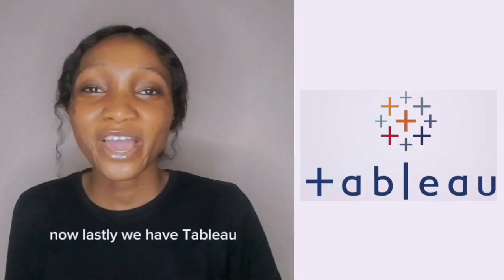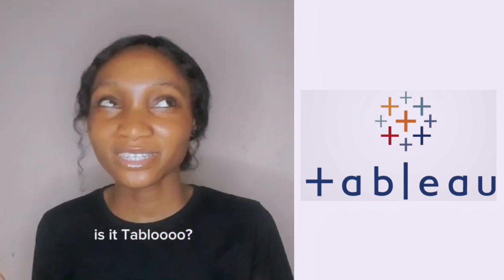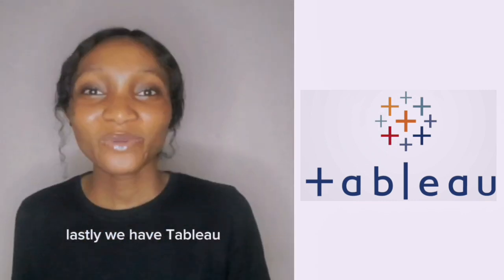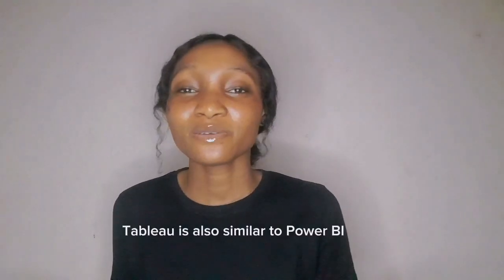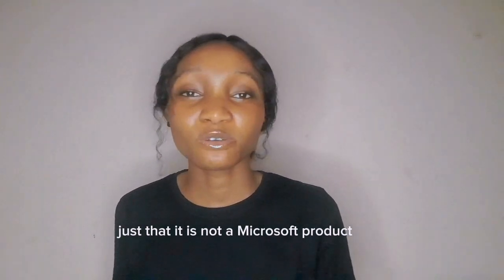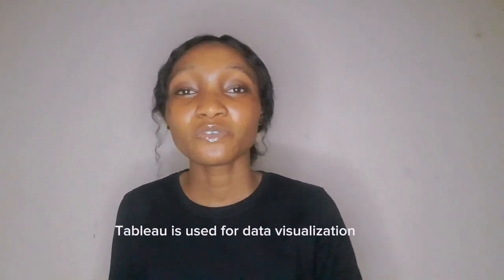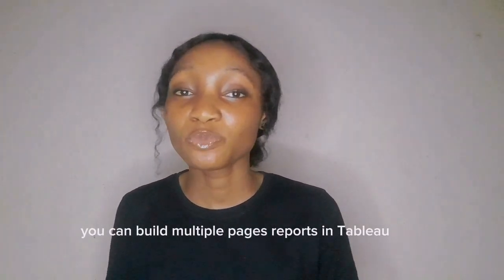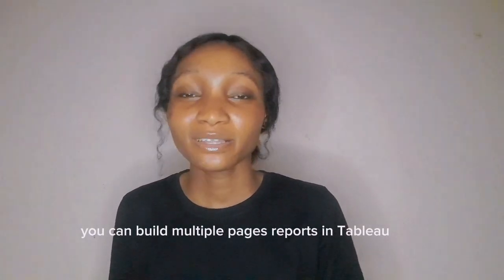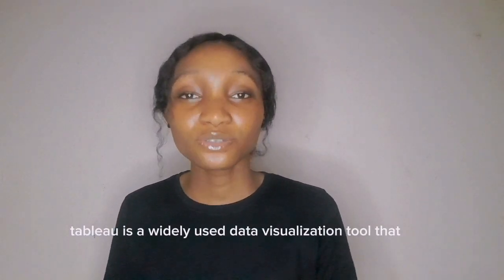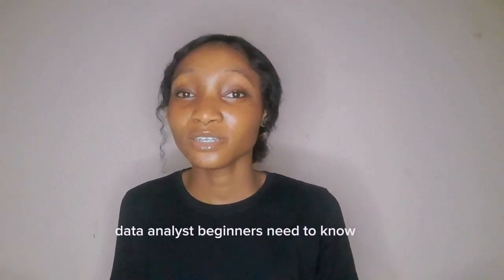Lastly, we have Tableau. Tableau is also similar to Power BI, just that it is not a Microsoft product. Tableau is used for data visualization. You can create your dashboard and build multiple-page reports in Tableau. So Tableau is a widely used data visualization tool that data analyst beginners need to know.